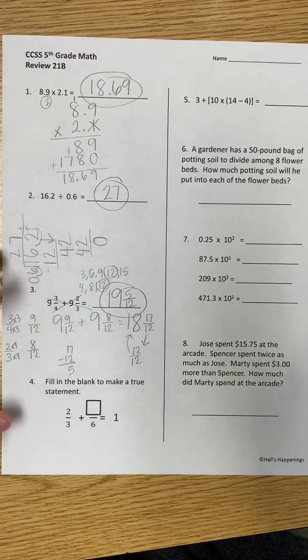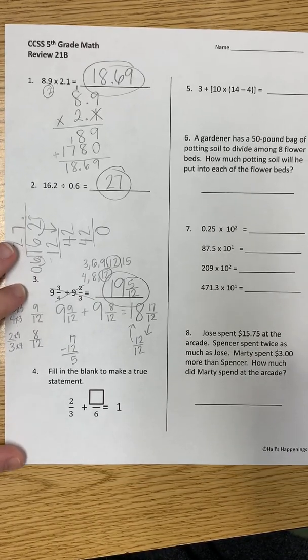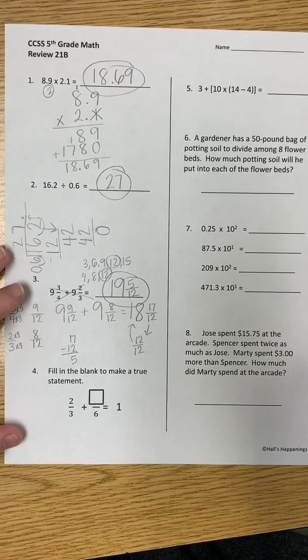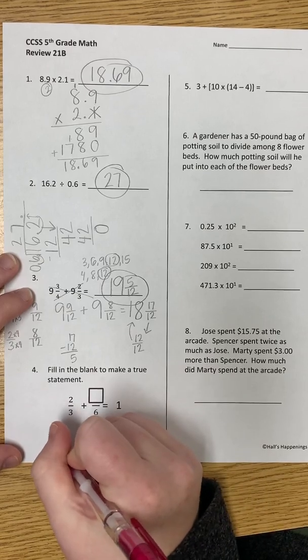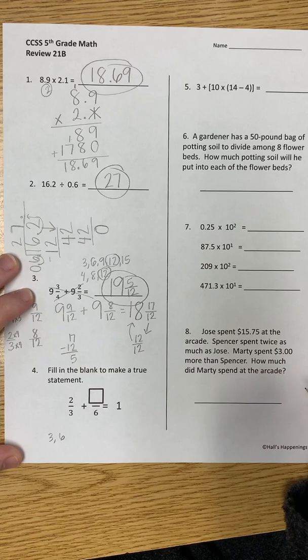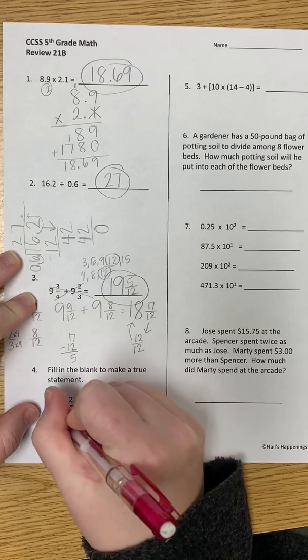So now we are looking down at number 4. It says fill in the blank to make a statement true. Well, again, they do not have common denominators. So we need to make common denominators. So we need to see what 3 and 6 have in common. Well, 3 times 1 is 3. 3 times 2 is 6. Well, guys, right off the bat, I know that I can make 3 into something over 6.